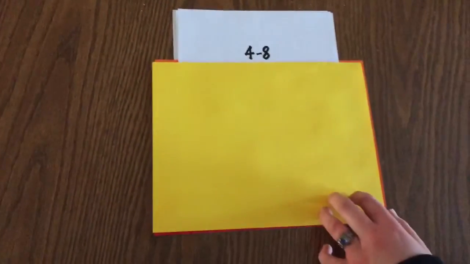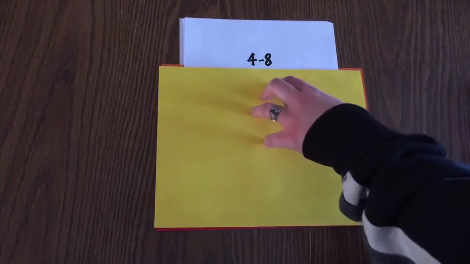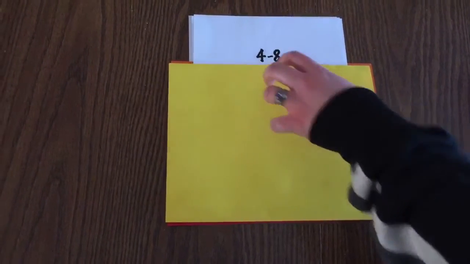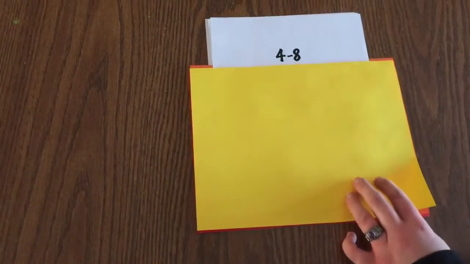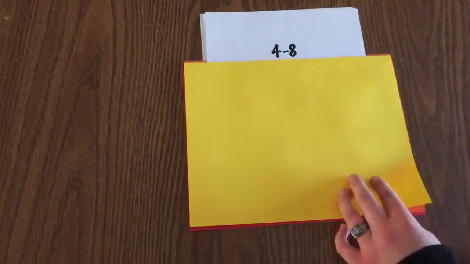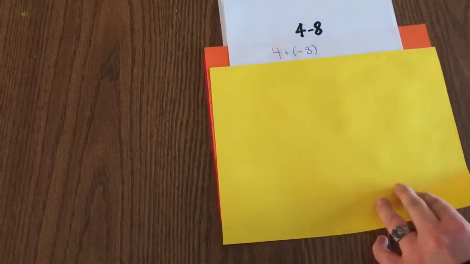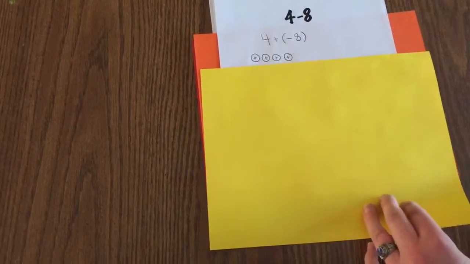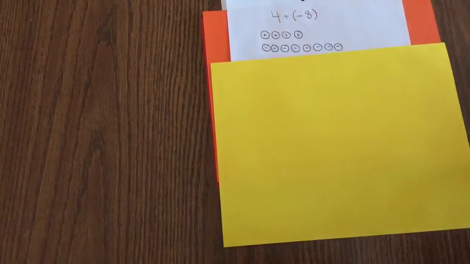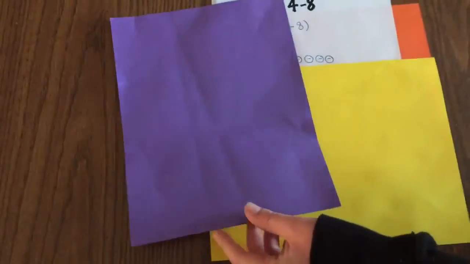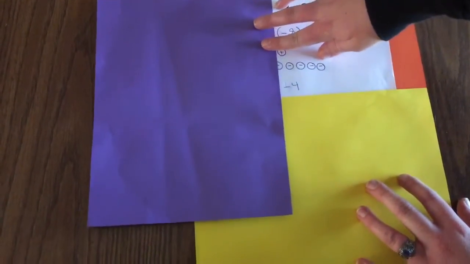Our next equation is 4 minus 8. So this gets a little tricky because sometimes we look at this and we want to subtract 4 from 8. But we can't do that because it's 4 minus 8. So what's easier is instead of saying 4 minus 8, we say 4 plus negative 8. So here we have 4 positive charges and 8 negative charges. So our 4 positive charges cancel 4 of the negative charges out and leave us with negative 4 charges.